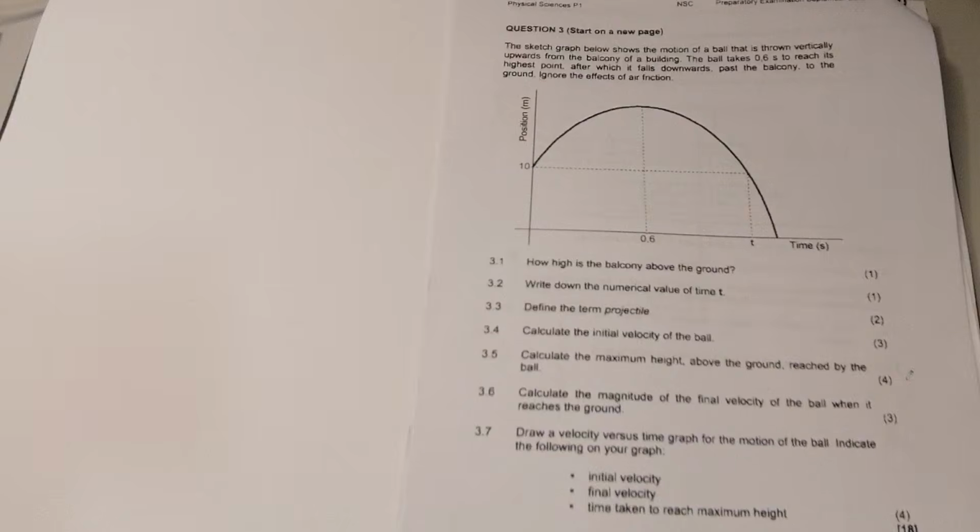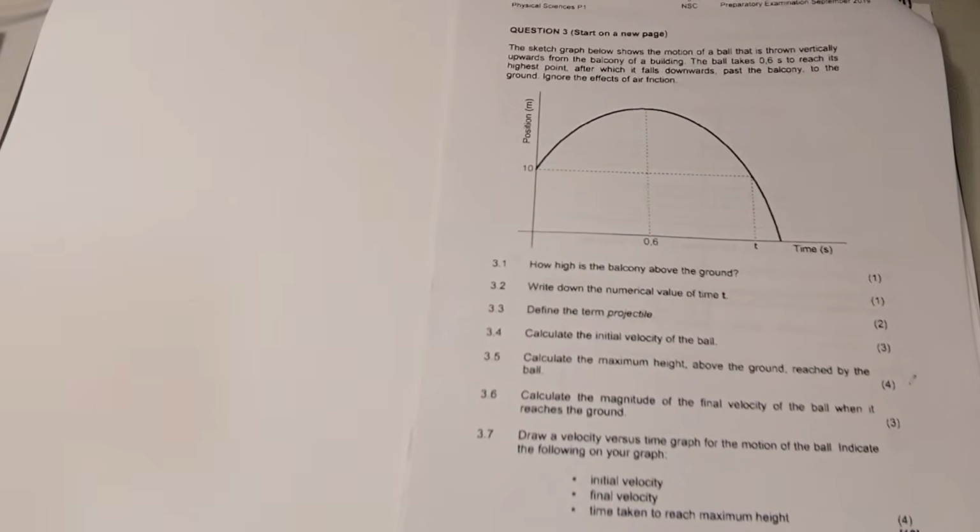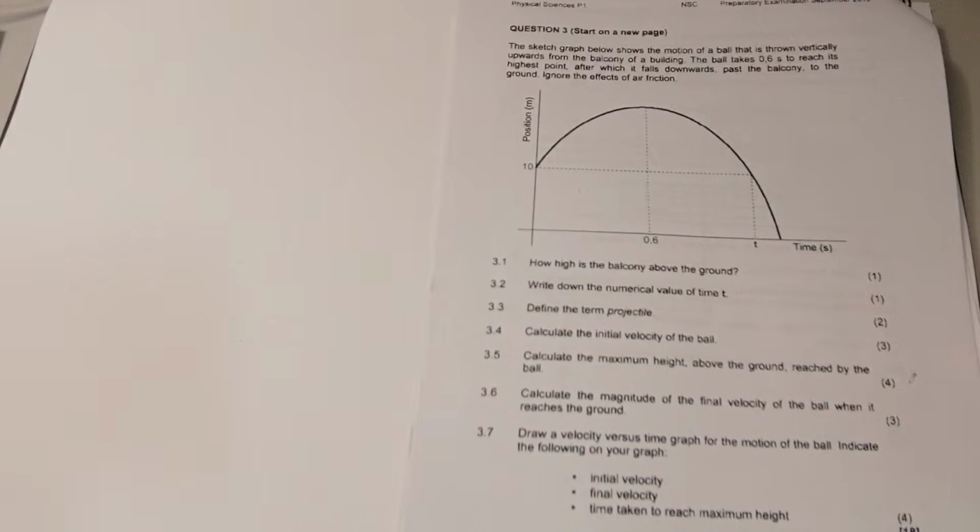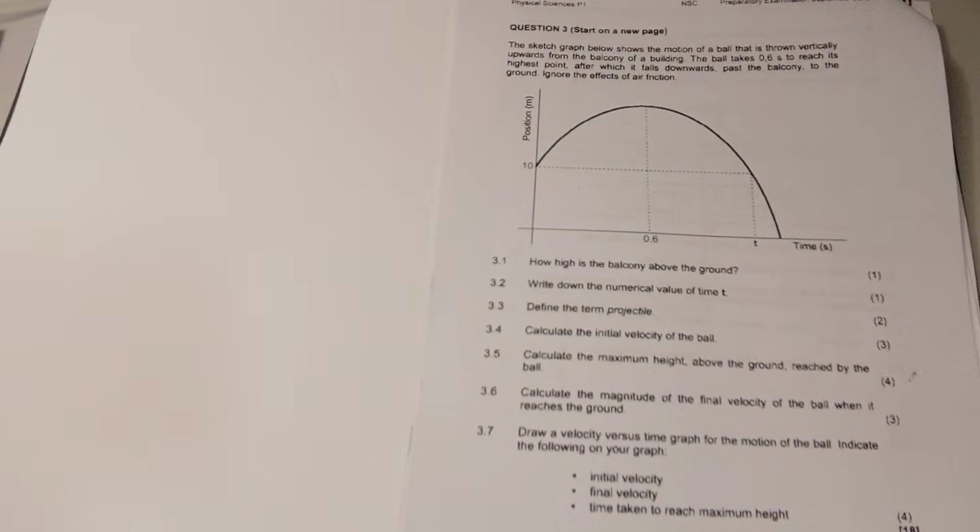Right, they say the ball takes 0.6 seconds to reach its highest point, after which it falls downwards past the balcony to the ground. Ignore the effects of air friction.